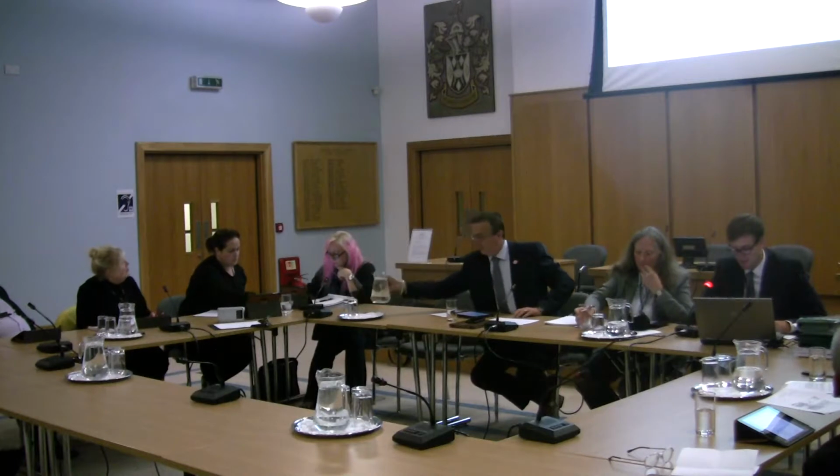The plot for the proposed dwelling is shown in red, and the proposed curtilage of number 3 is shown in blue. And here are photos from the front of the site and the garden on which the proposed dwelling would be located.